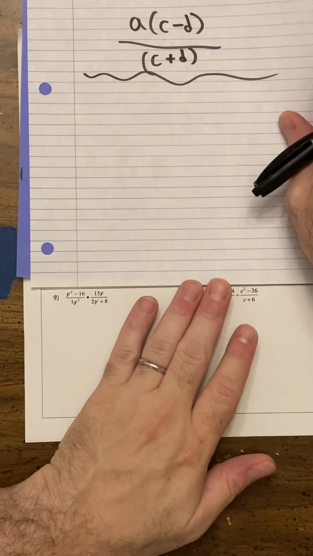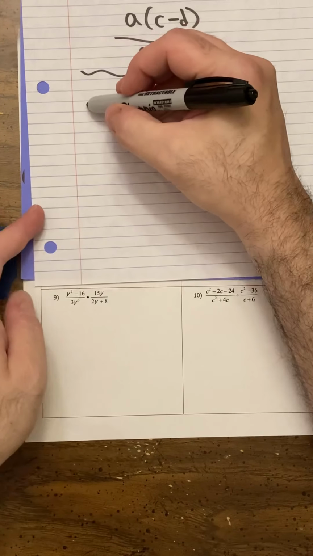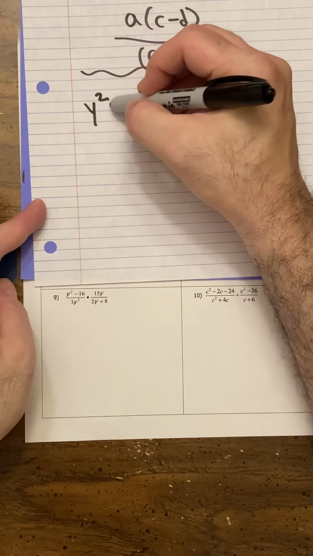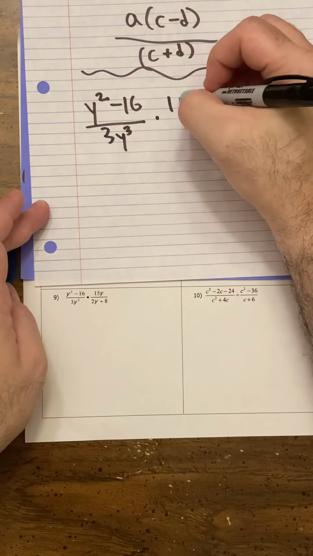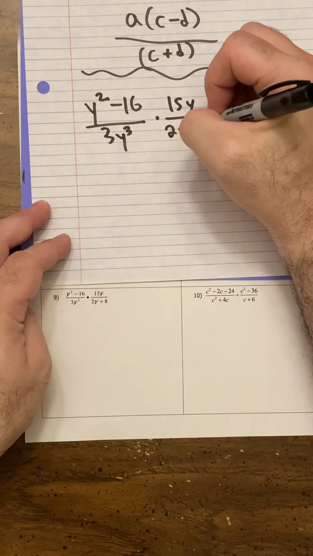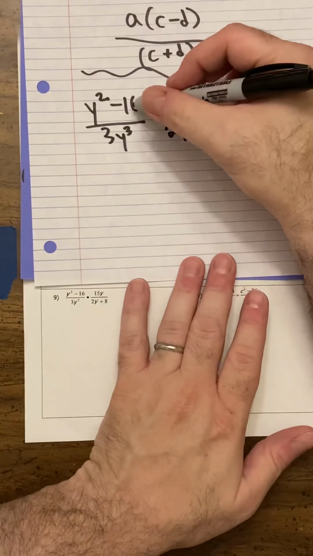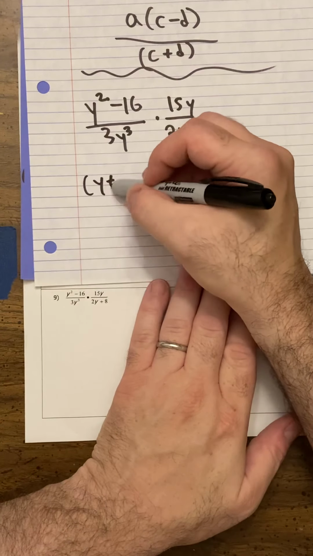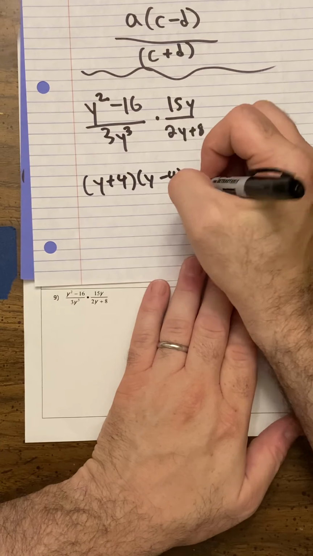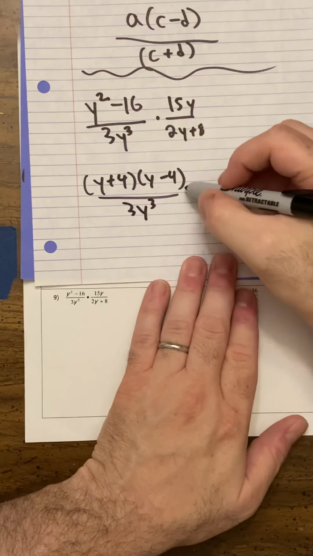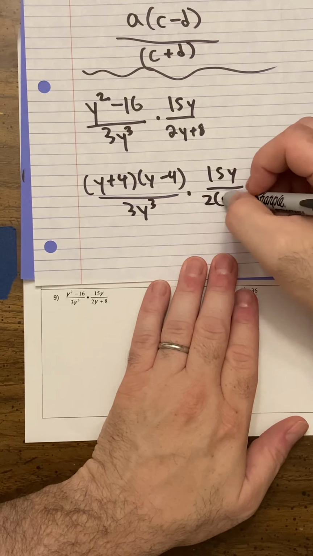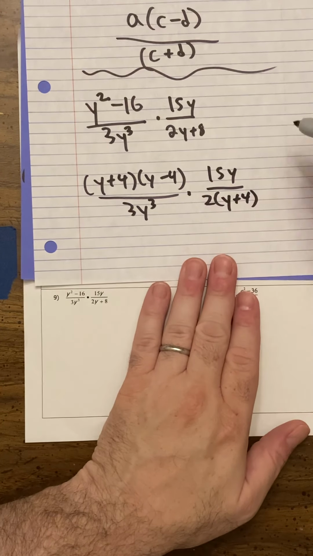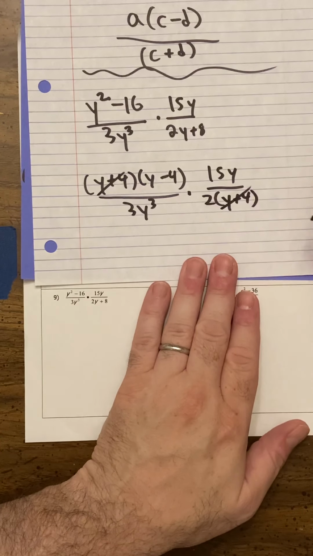Let's take a look at question number 9. Question number 9 is a multiplication problem. I'll rewrite it for you. Y squared minus 16 over 3y cubed times 15y over 2y plus 8. Now I'm going to factor what I can. That you could factor, it's easy. Y plus 4, y minus 4 over 3y cubed times 15y over, here we could pull out a 2 GCF, y plus 4. So y plus 4 is divided out to 1.